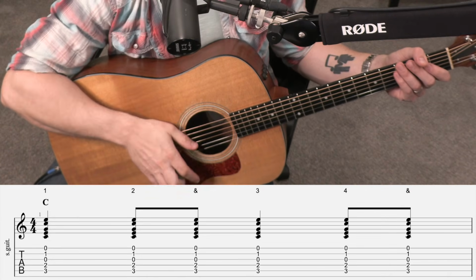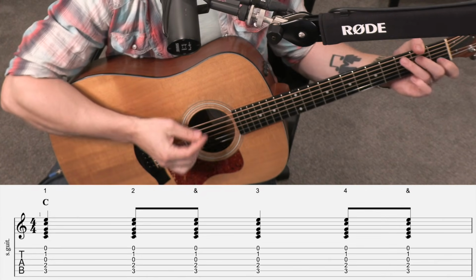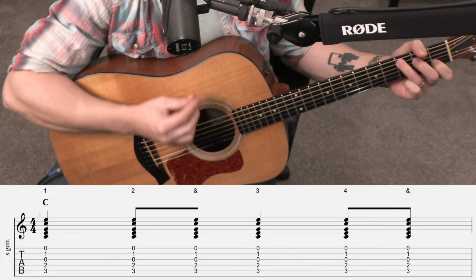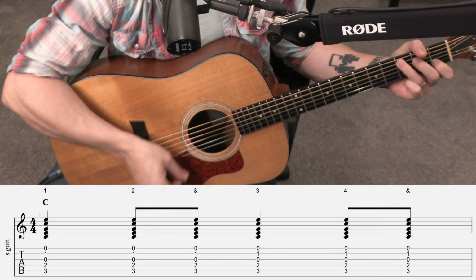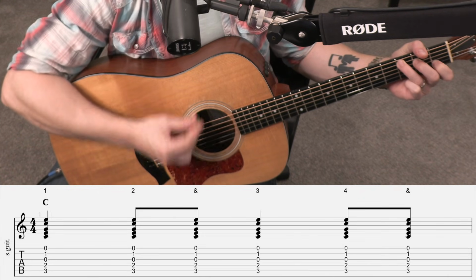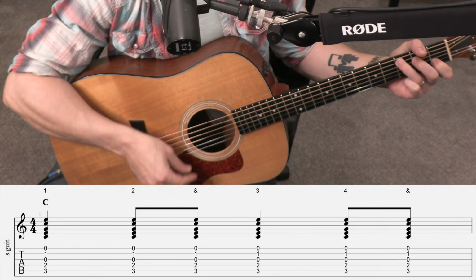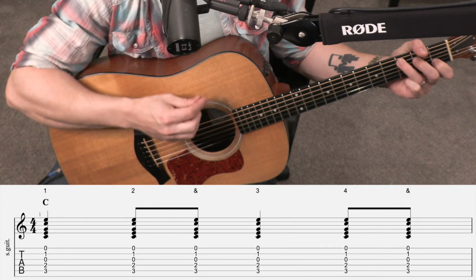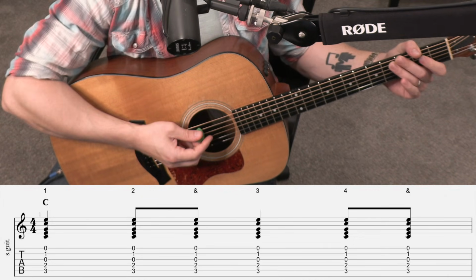1, 2, 3, 4. 1, 2 and 3, 4 and, 1, 2 and 3, 4 and, 1, 2 and 3, 4 and.